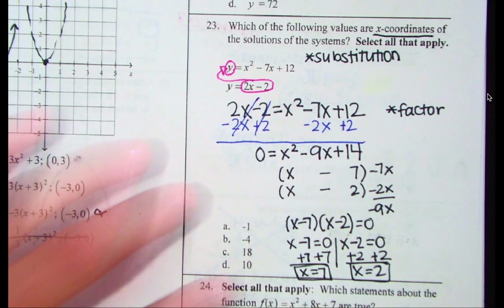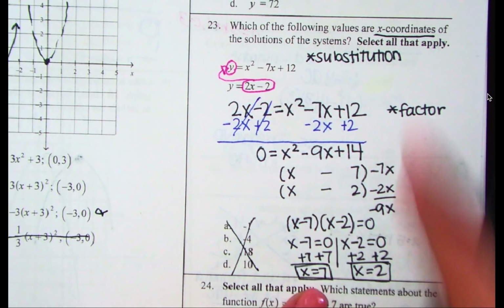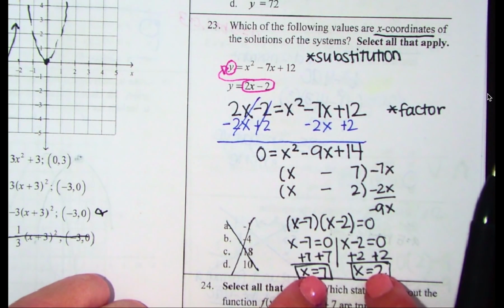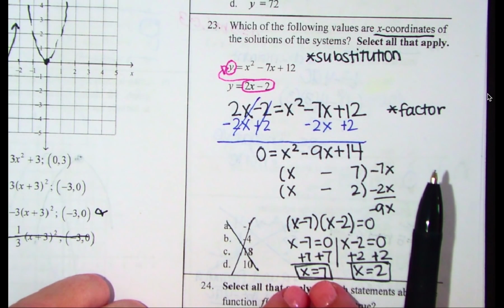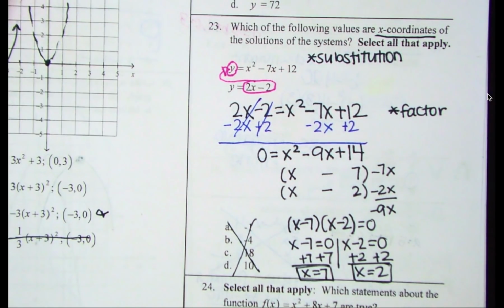Okay, I don't know why our answers aren't there, but it's 7 and 2 because they just asked us for the x coordinate, doesn't want the y, so it doesn't look like we're going to plug that back in. Maybe that's how they got their answers. No. Interesting. Okay, so those will be our answers, 7 and 2.